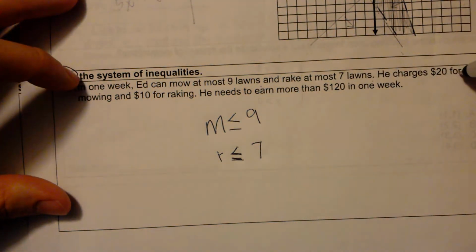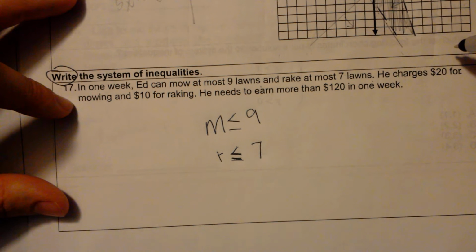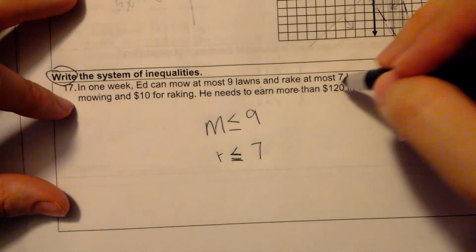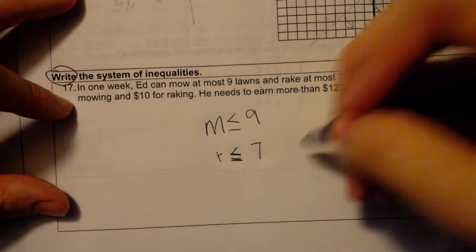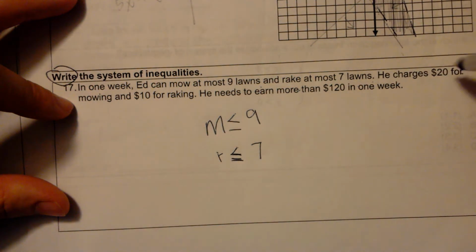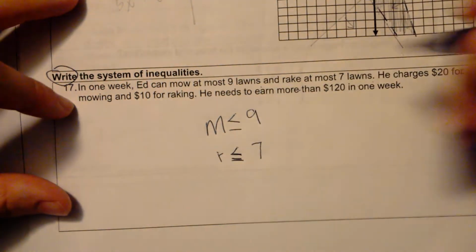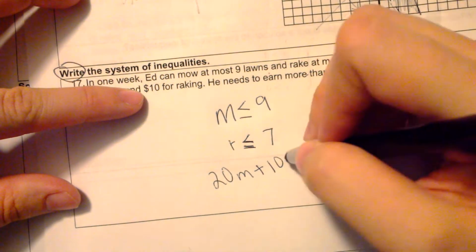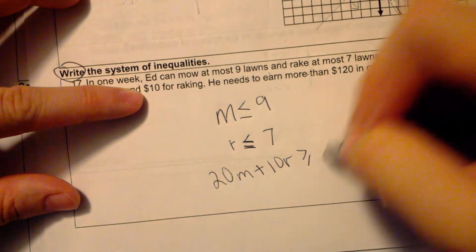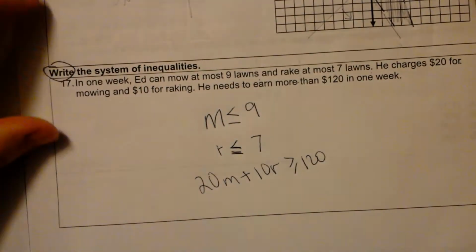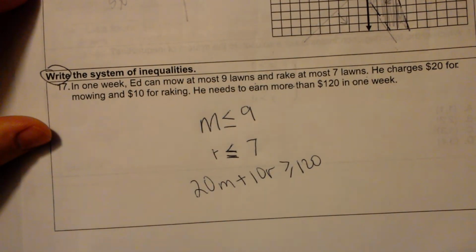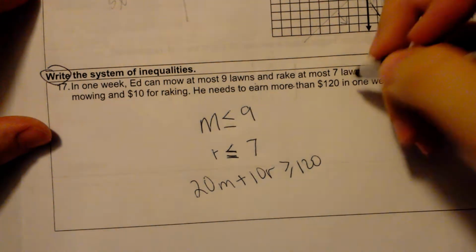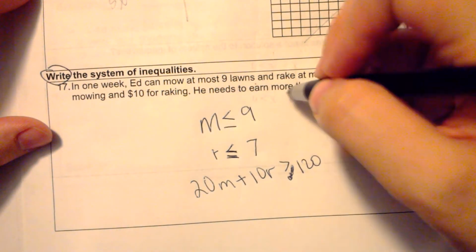Then he charges $20 for mowing, $10 for raking, and he wants to make more than $120 in 1 week. So together, he's mowing and raking and earning money. So 20m plus 10r is greater than or equal to 120. Ooh, that's not equal to. It just says more than.